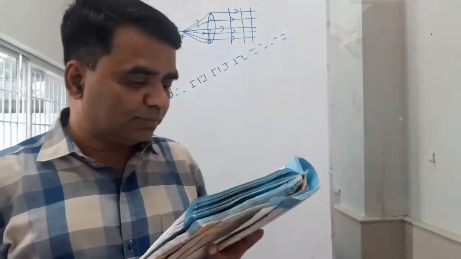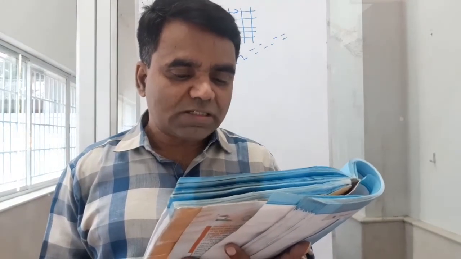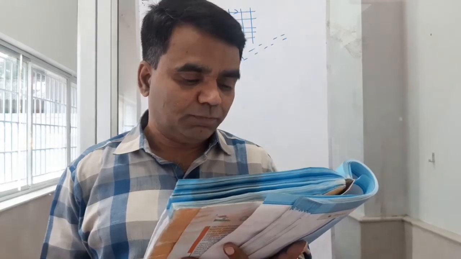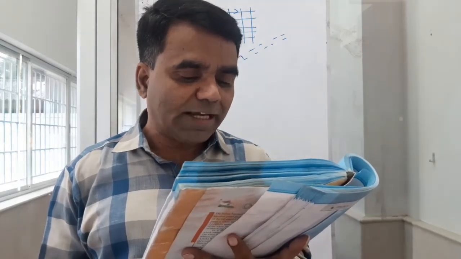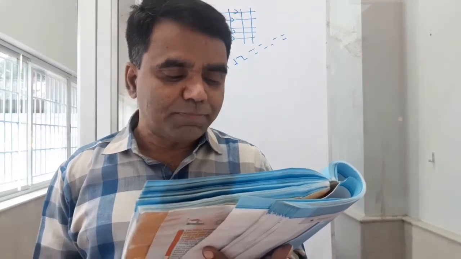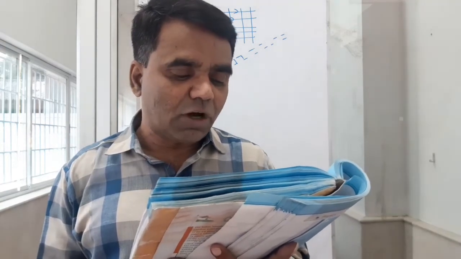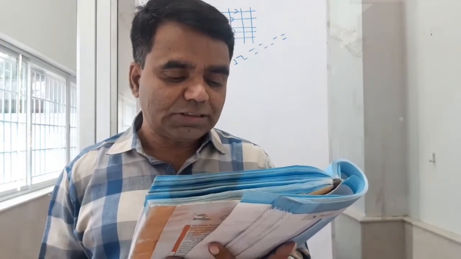Now 10.3 A. The refractive index of glass is 1.5. What is the speed of light in glass? Speed of light in vacuum is 3 into 10 power 8 meter per second. Then B. Is the speed of light in glass independent of the color of light? If not, which of the two colors, red and violet, travels slower in a glass prism?